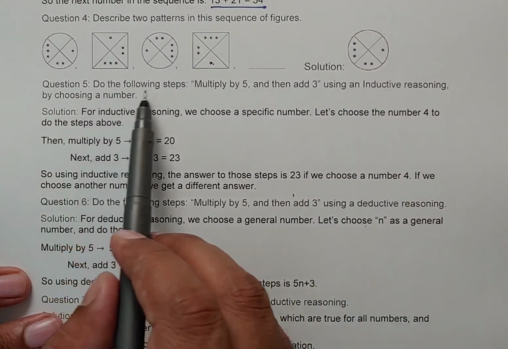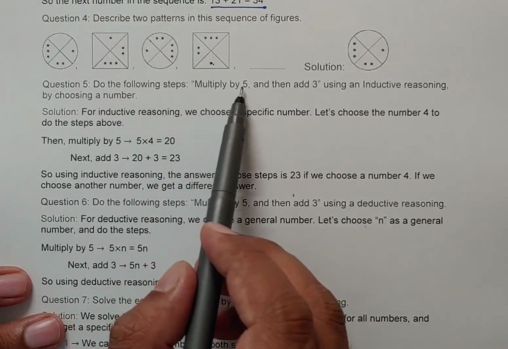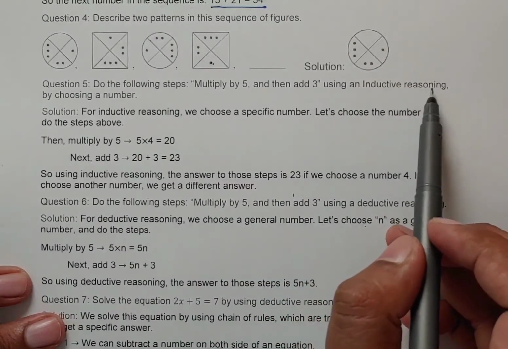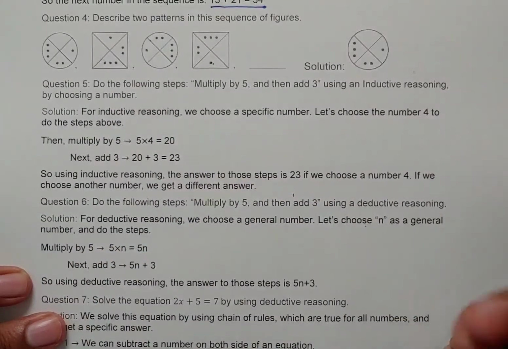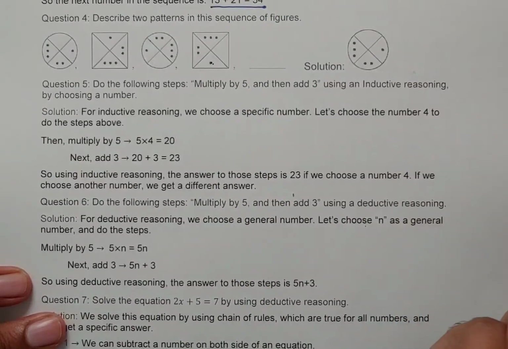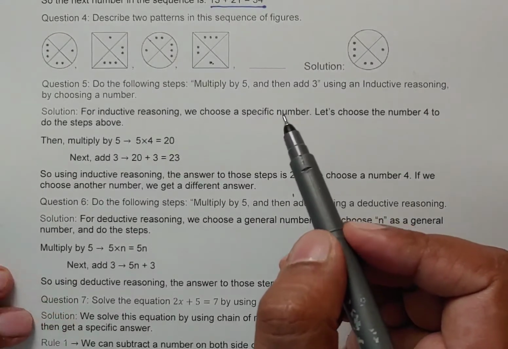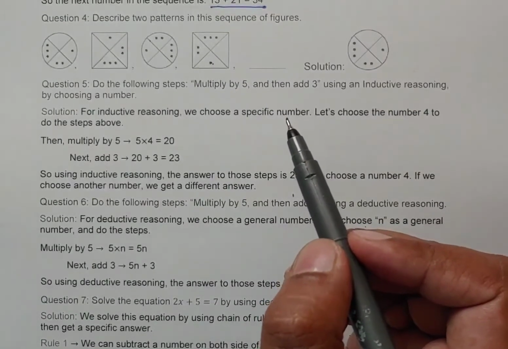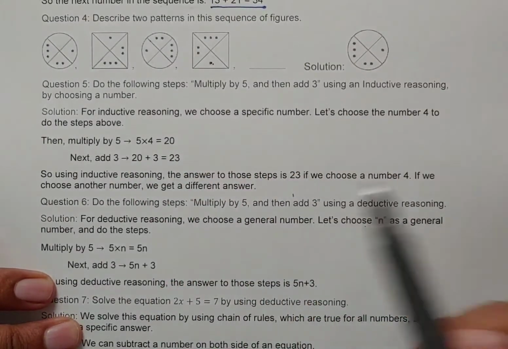Here it says do the following steps in question 5. Do the following steps: multiply by 5 and then add 3, and do this using inductive reasoning by choosing a number. So when you choose one specific number and do these steps, these are the inductive steps, because we are specific to a single number. But if you work the whole thing for general numbers, for all numbers, then this is deductive. So I will come to that point.